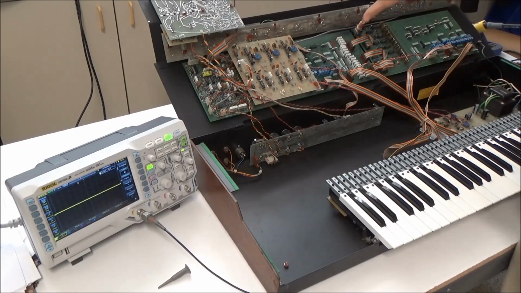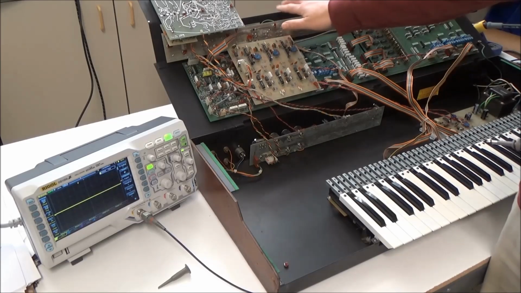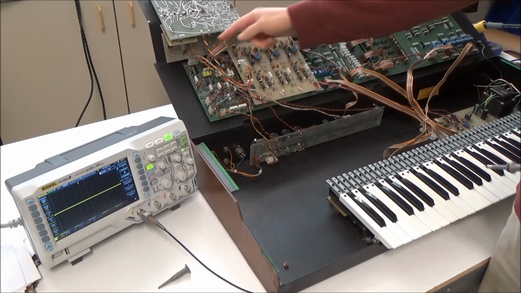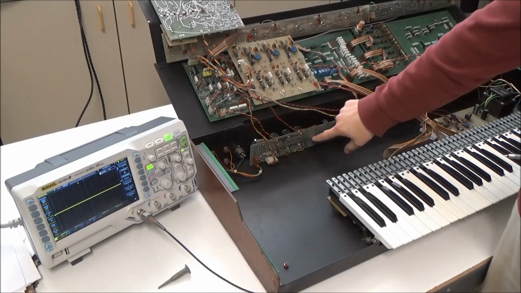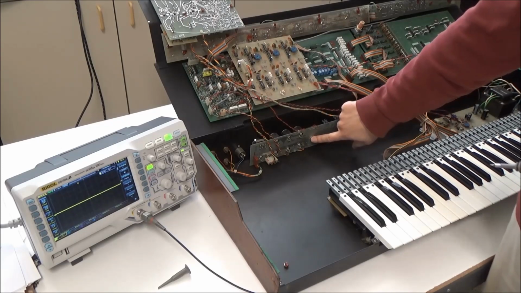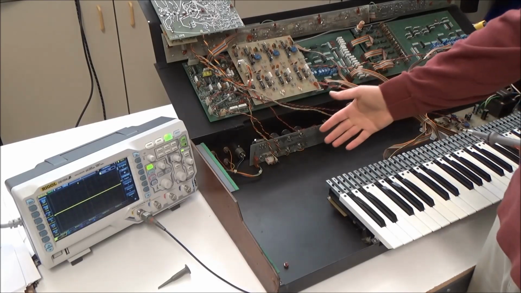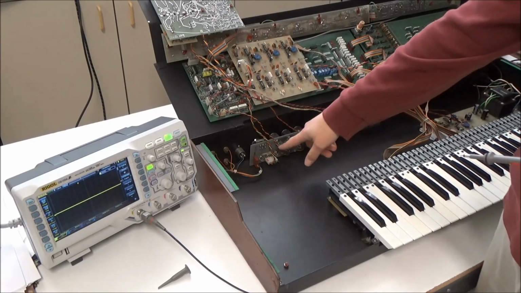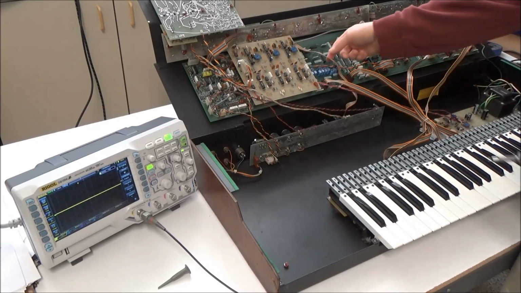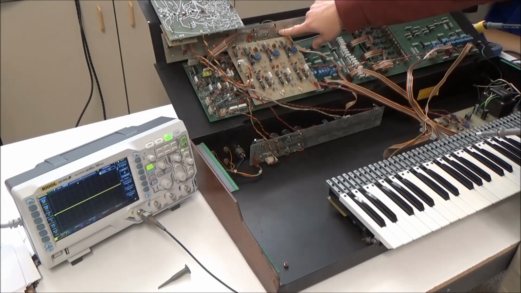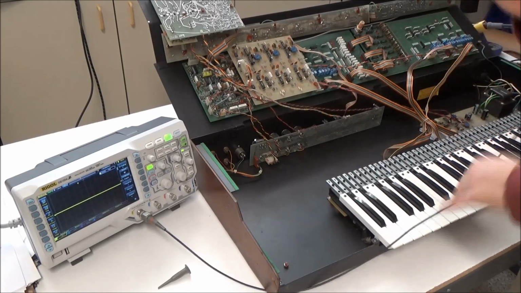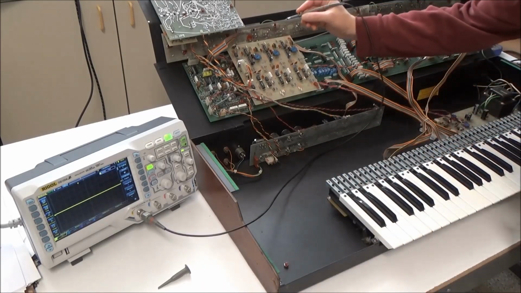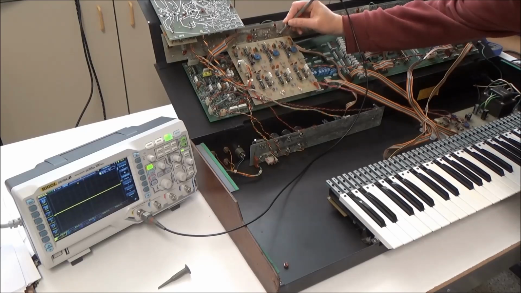Okay, so the ARP Omni 2 has its string VCA located here on the synthesizer control board. Then this ribbon cable takes it down to this bass board, which is what it's called, which does a final output VCA stage and then puts it out on the jack. So let's check the output of the regular string VCA to the string output VCA. We're going to look here on pin 14 of this connector.